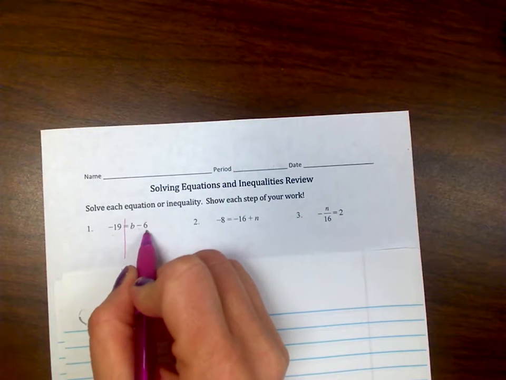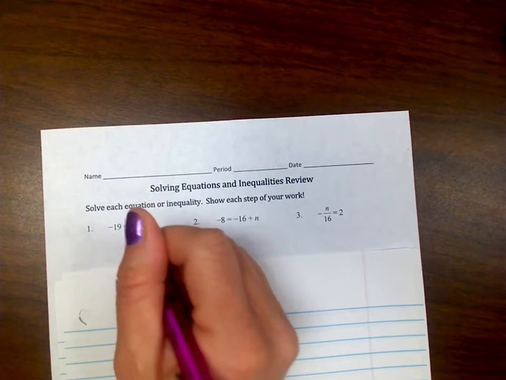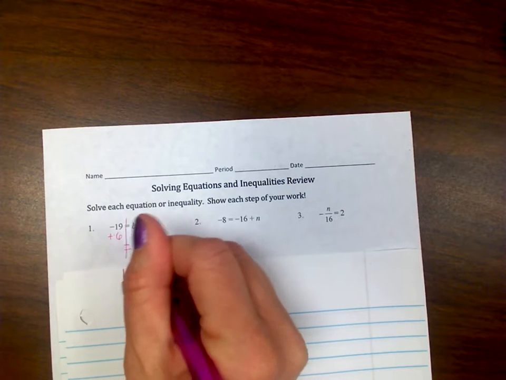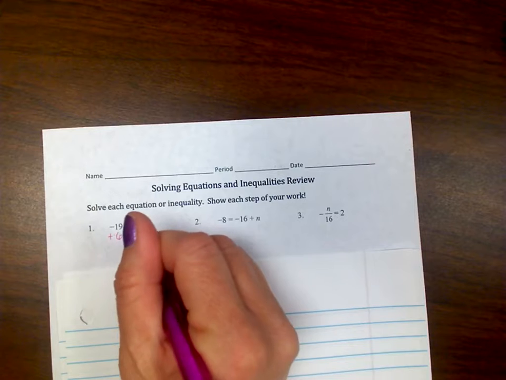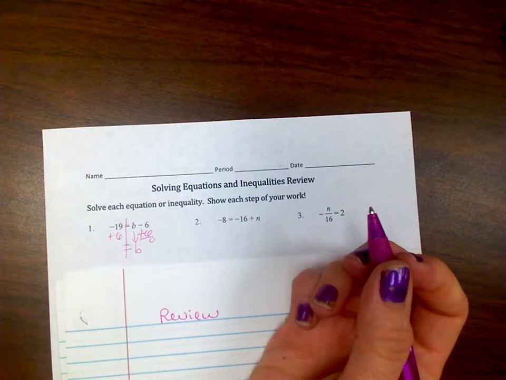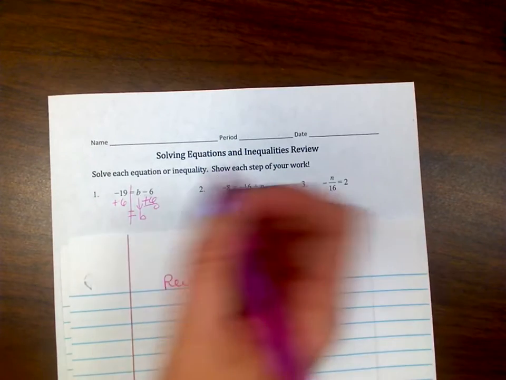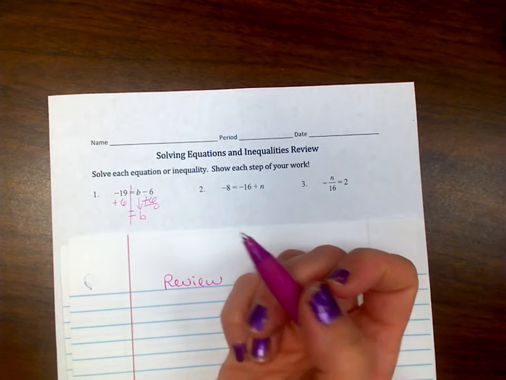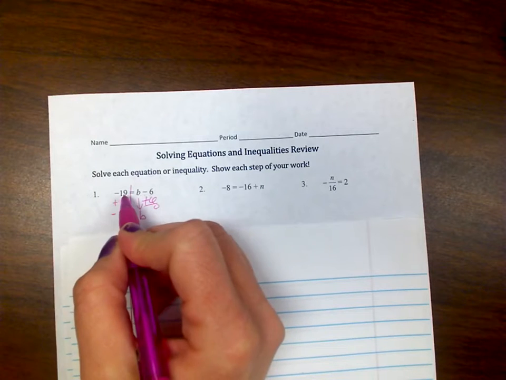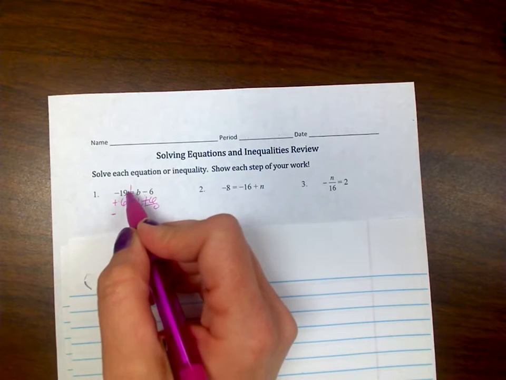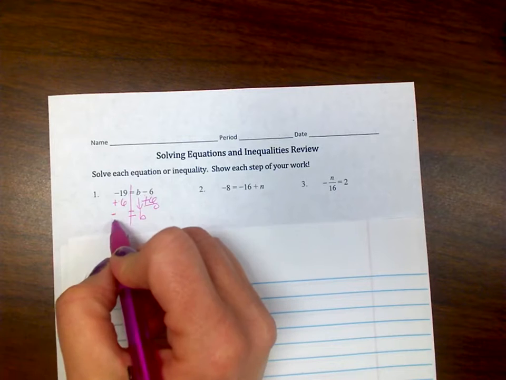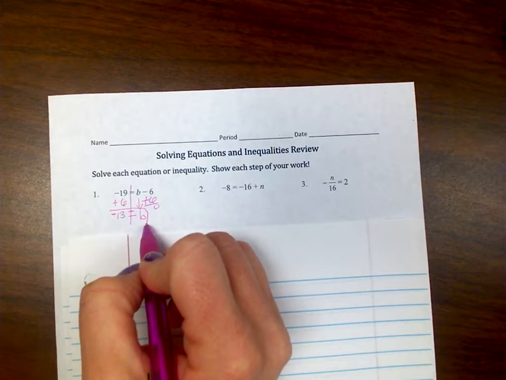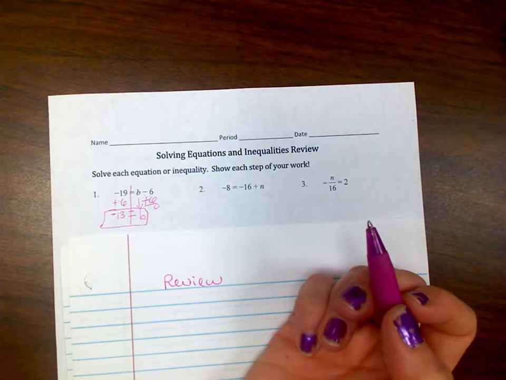So if it's a negative 6, to make it 0, you have to add 6 to both sides. That would leave you with 0. B is all by itself, which is what we wanted. Negative 19 plus 6. You know it's going to be a negative because that's the larger number. Find the difference between 19 and 6, and it should be a negative 13. Box your answer so we'll know where it's at.